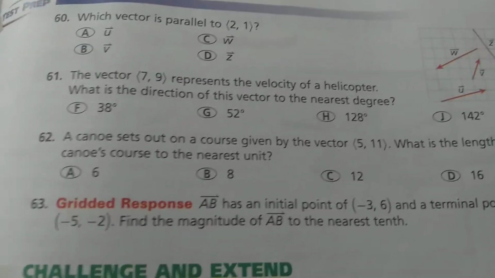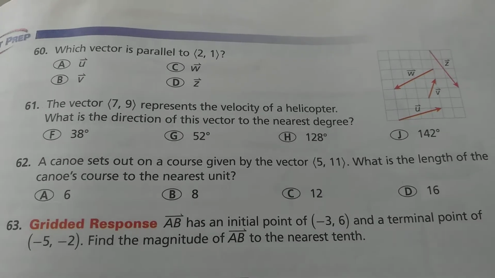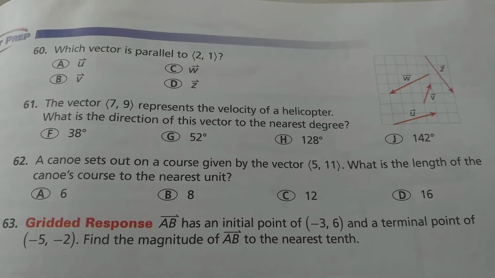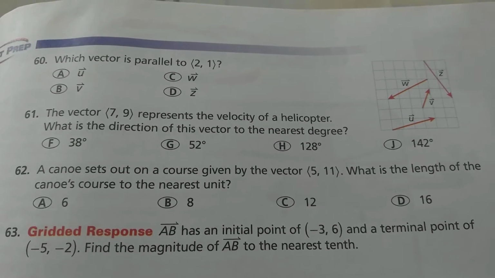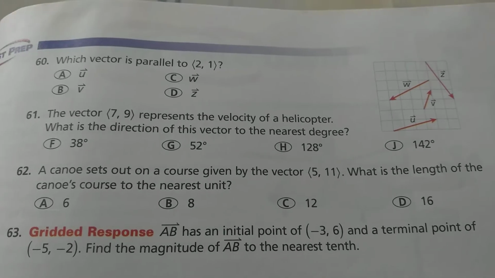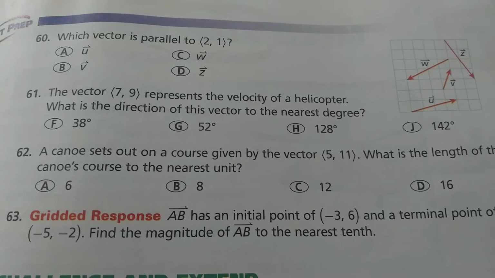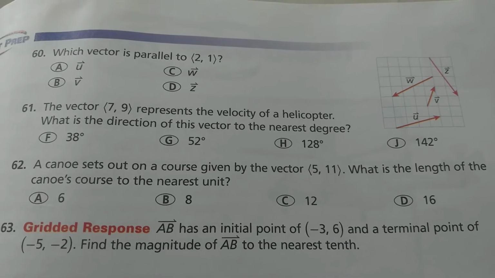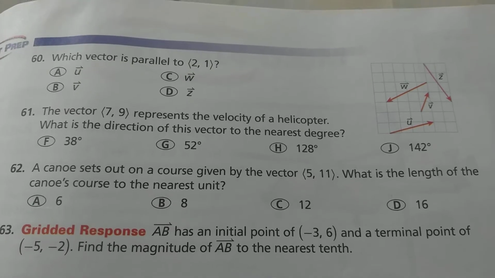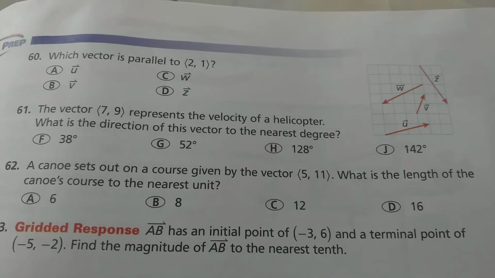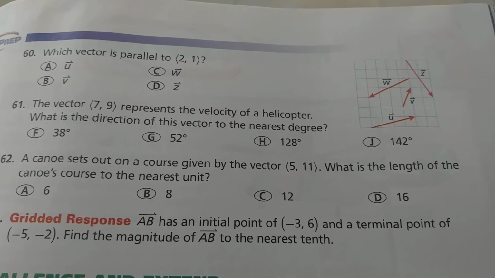Look at the questions. I have question number 60. Which vector is parallel to the vector 2 and 1? Question number 61. The vector 7 with 9 represents the velocity of a helicopter. What is the direction of this vector to the nearest degree? Exercise number 62. A canoe sets out on a course given by the vector 5, 11. What's the length of the canoe's course to the nearest unit? Is it going to be 6, 8, 12 or 16 units?